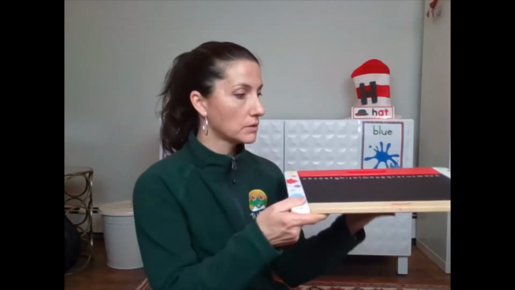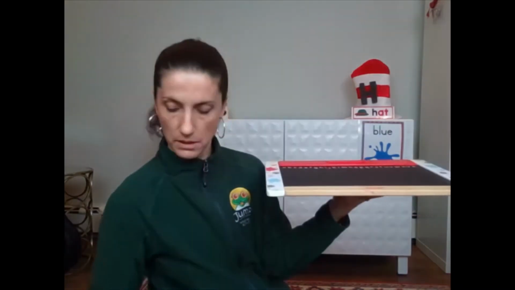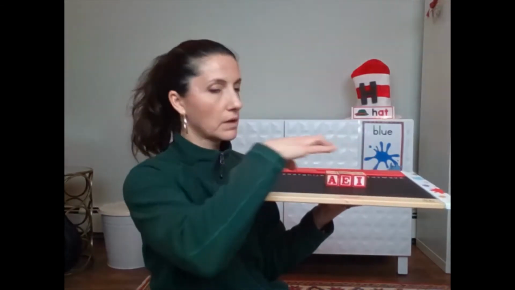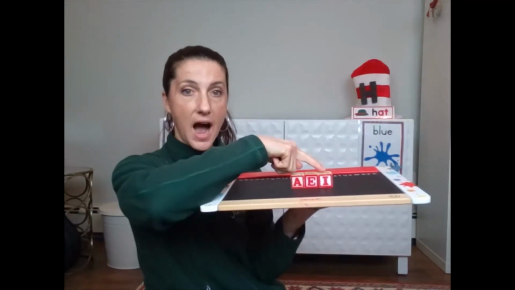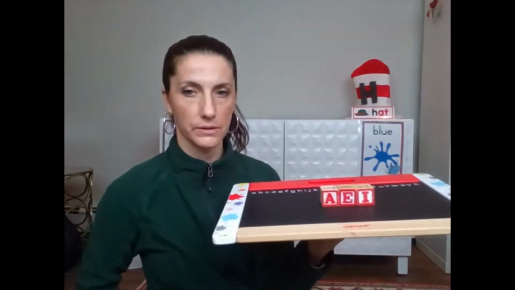Who remembers what the vowels are? I thought maybe what we could do is make a vowel pyramid. So let's use this as a base. And we have A, E, I, right? Let me get them a little closer to you.